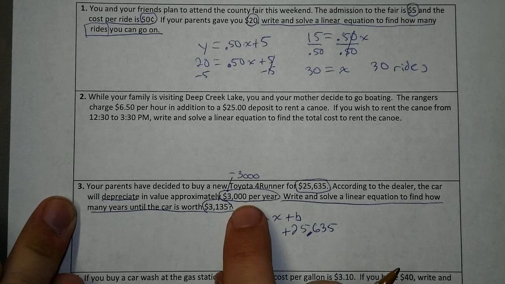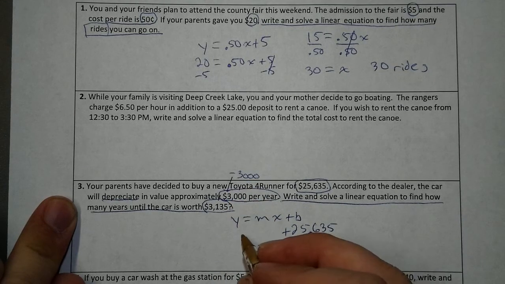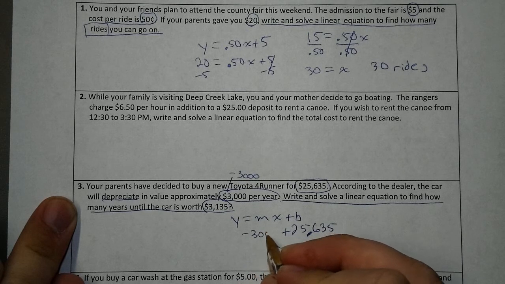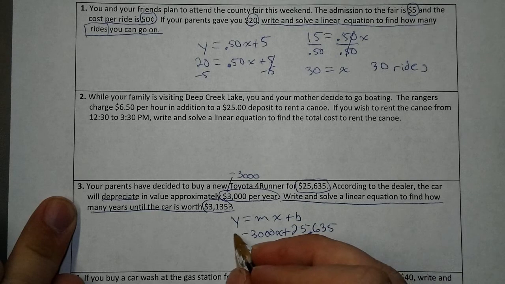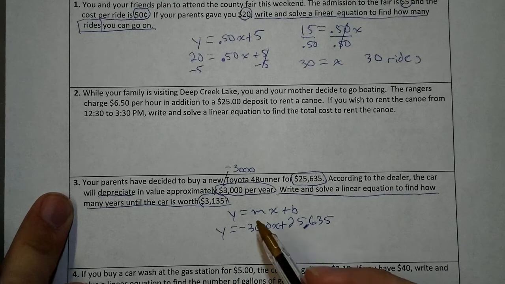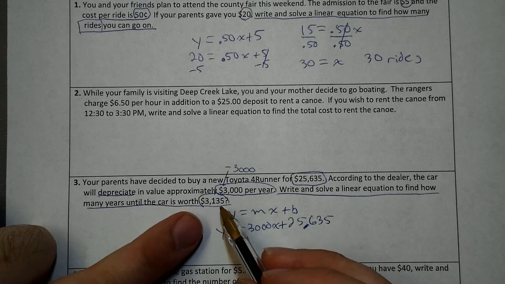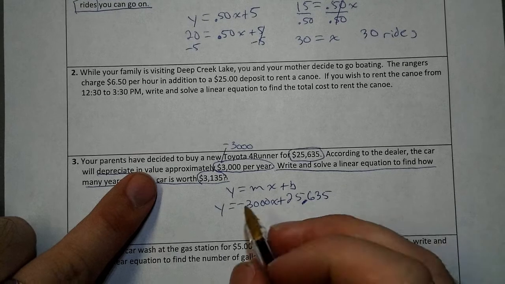Now, does it have a value that's changing? Yeah, it's going down $3,000 per year. So negative 3,000, and the year we'll just use the x because that can change. It would equal our y, or our total. Now, we want the total when we figure out the car will be worth $3,135. So we're going to plug that in for y.